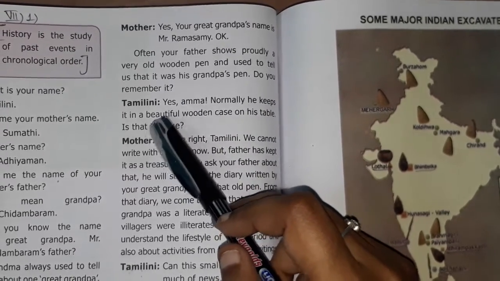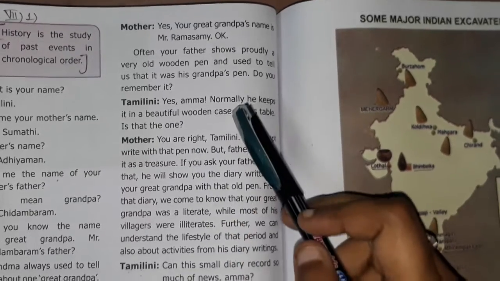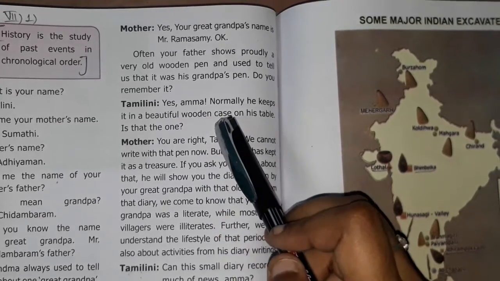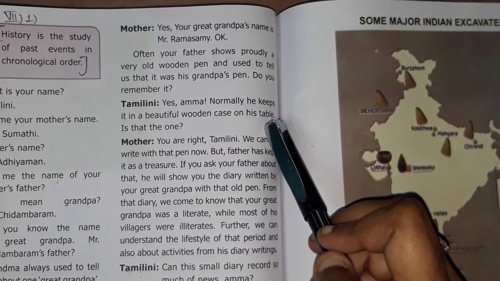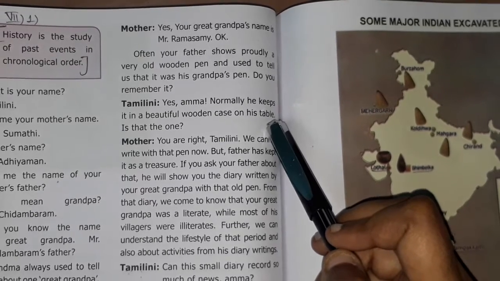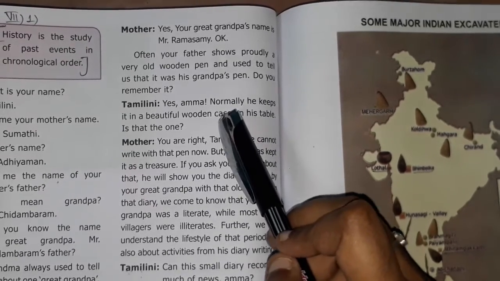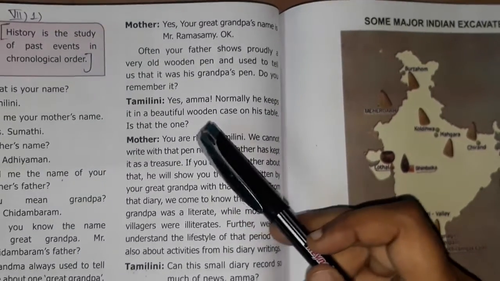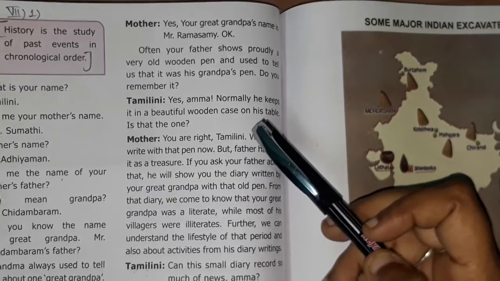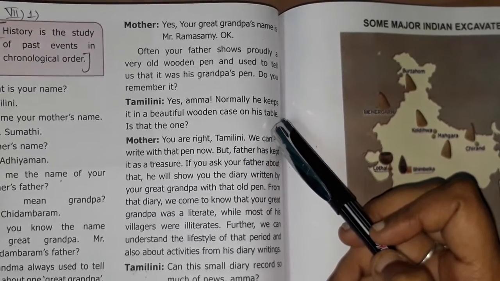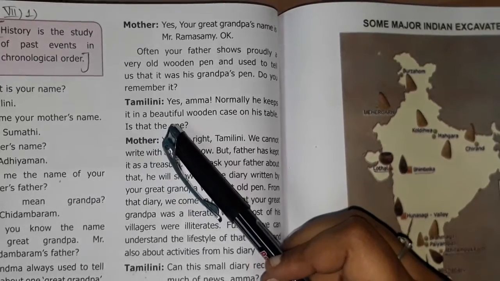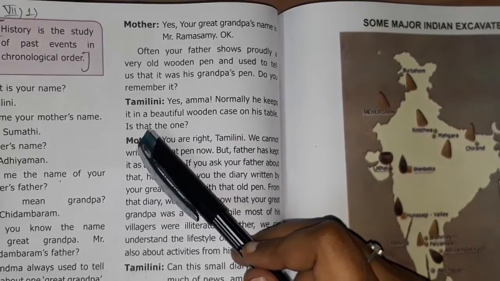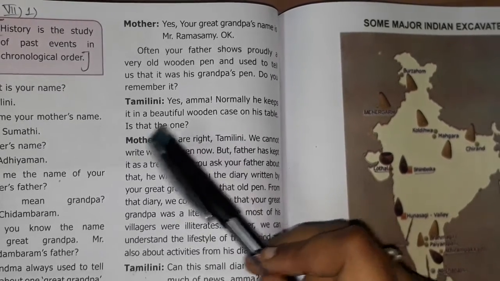Tamilini replied, "Yes, Amma. Normally he keeps it in the beautiful wooden case on his table." Where did he keep that pen? In the beautiful wooden case on his table.